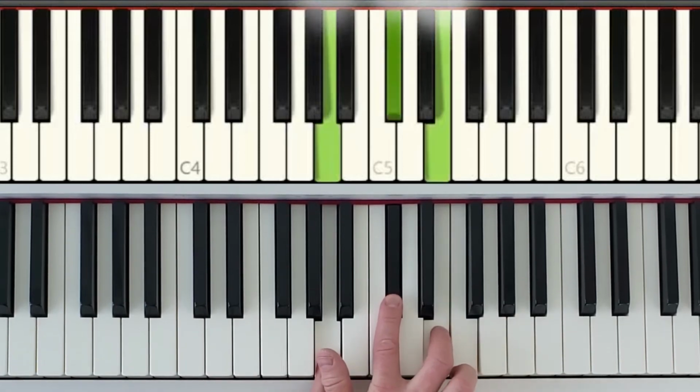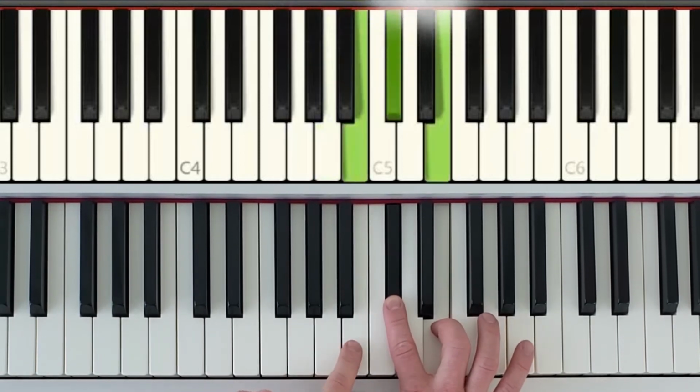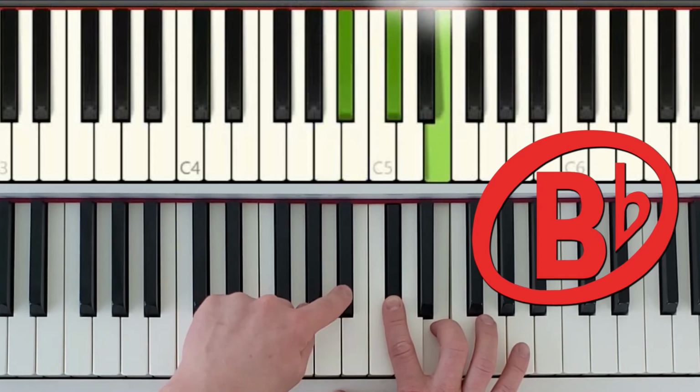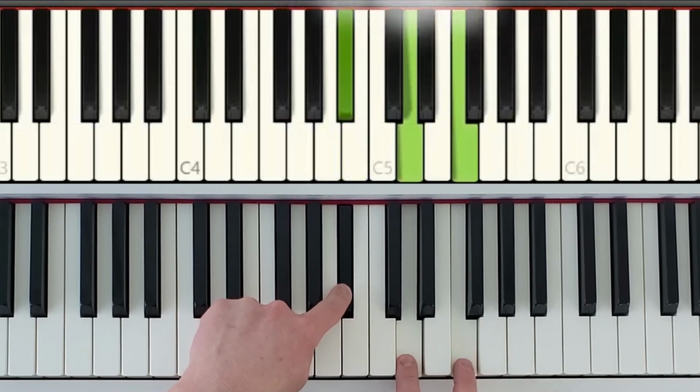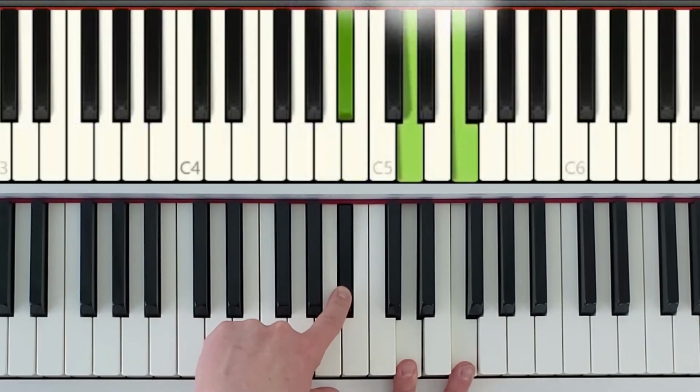We left off at A. Let's go up to B flat. Move up, move up, move up. Okay, this is one of those more strange shapes.